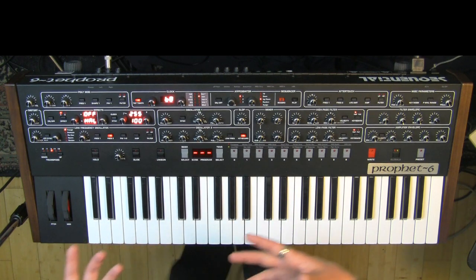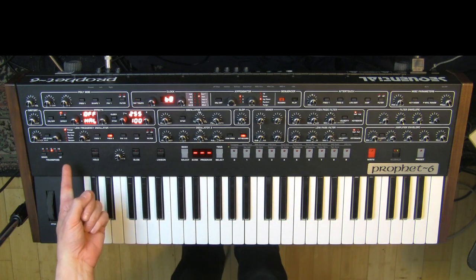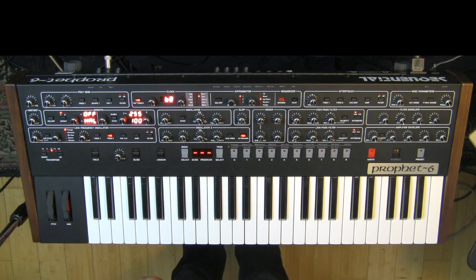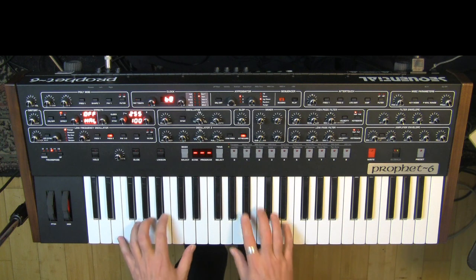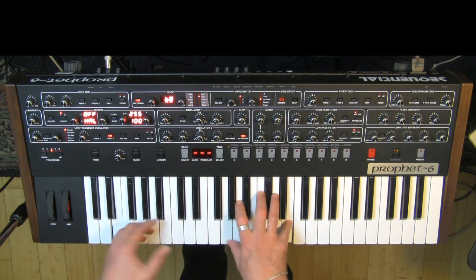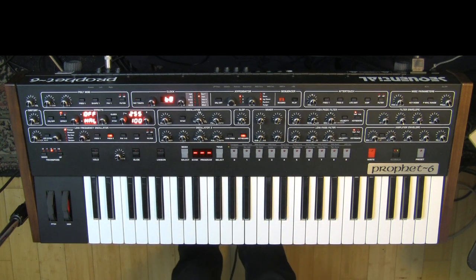Talking about thickening something up, again, you can use the LFO directed to one of the oscillators to cause it to vary in pitch against one of the other oscillators, generating chorusing effects like things like this. You can make a really broad sound as a result of that.